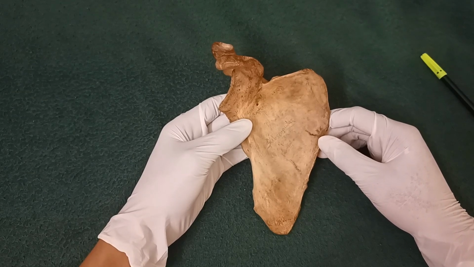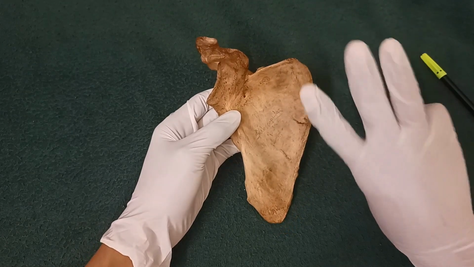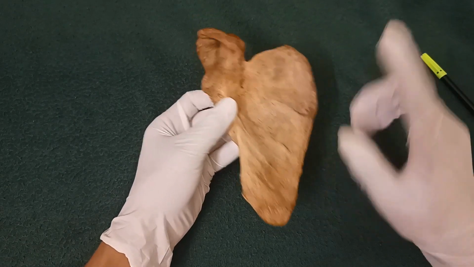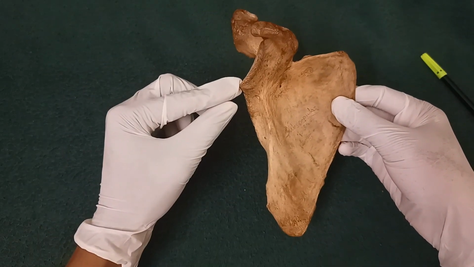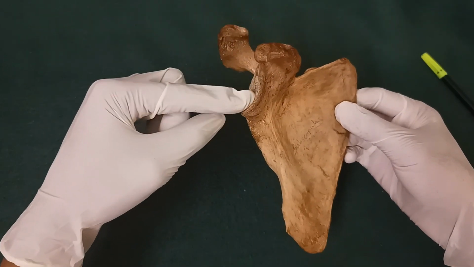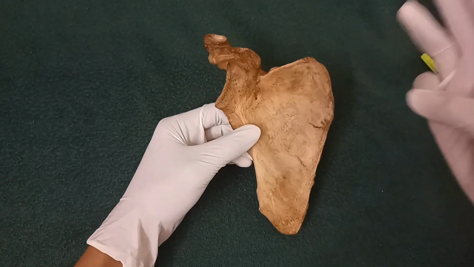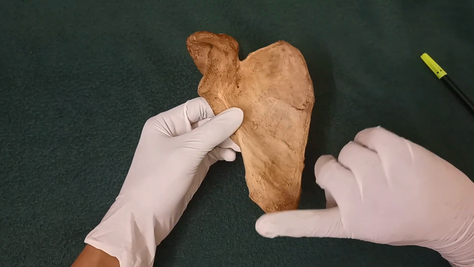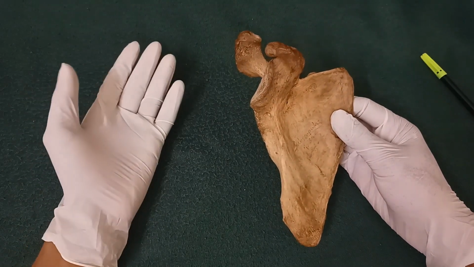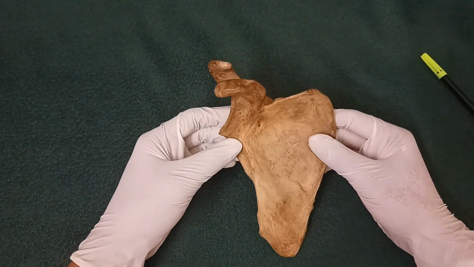Now let us see about the angles. A scapula has got three angles: a superior angle, an inferior angle, and a lateral angle, also called as the glenoidal angle. Why? Because of the presence of the glenoidal cavity. Now let us move to the borders.